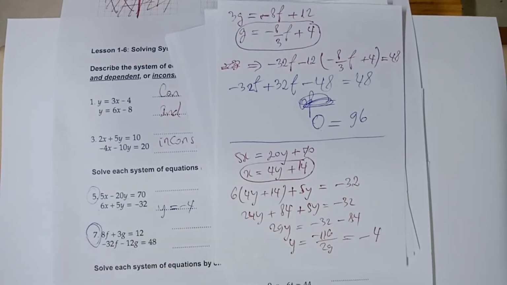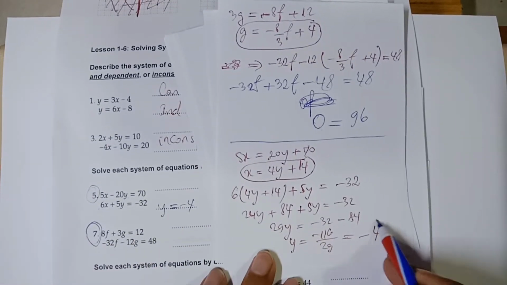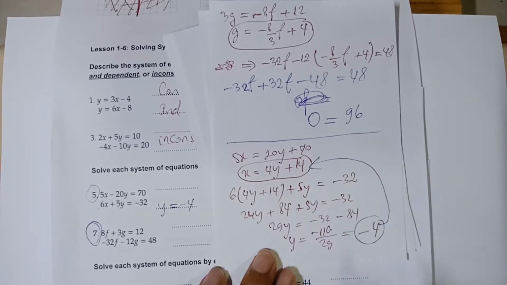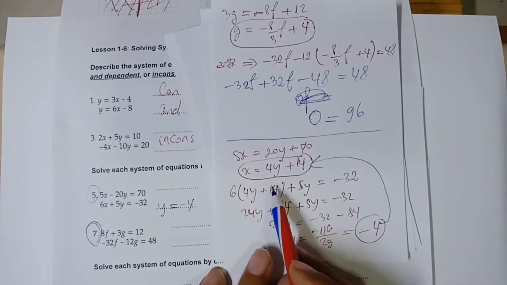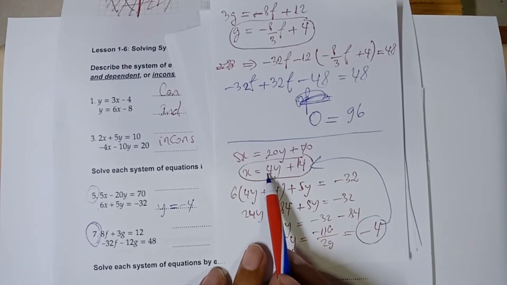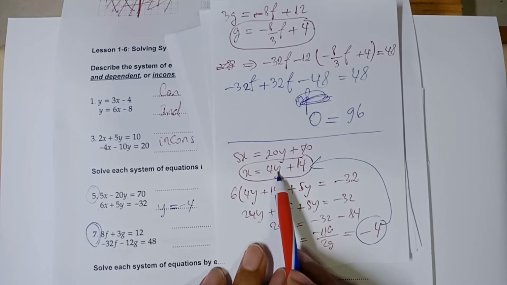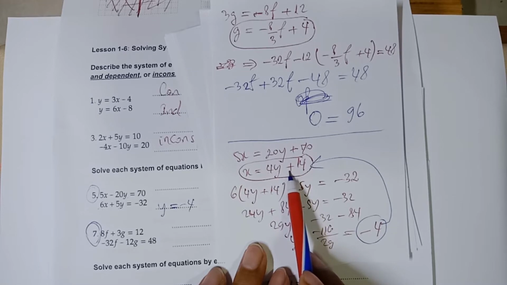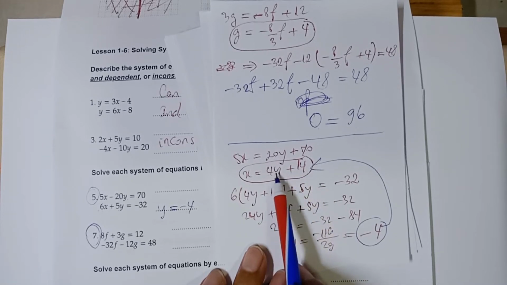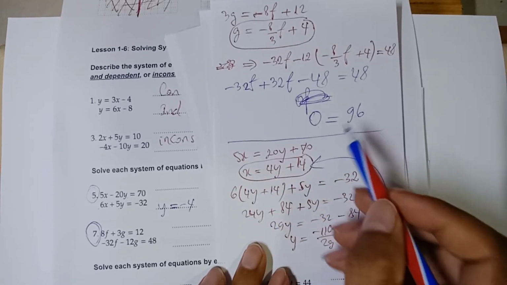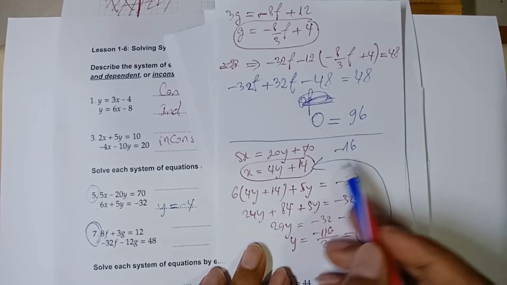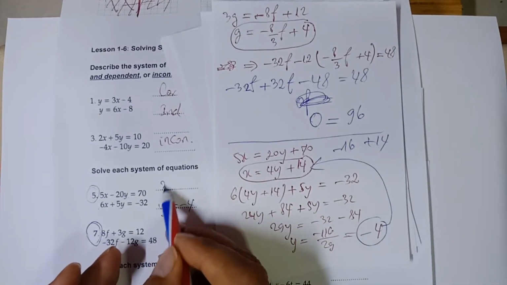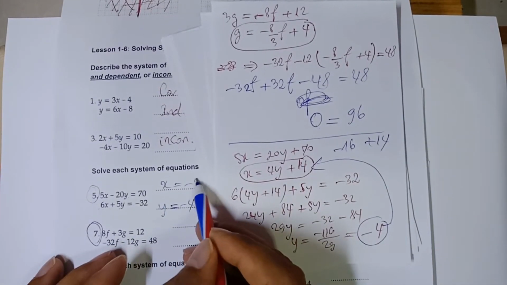So when y is negative 4, you can use this value for y to substitute in this equation. So x equal to 4 times negative 4, because y is negative 4, plus 14. 4 times negative 4 is negative 16. So you have negative 16, and then you plus 14. That will give you x equal to negative 2.